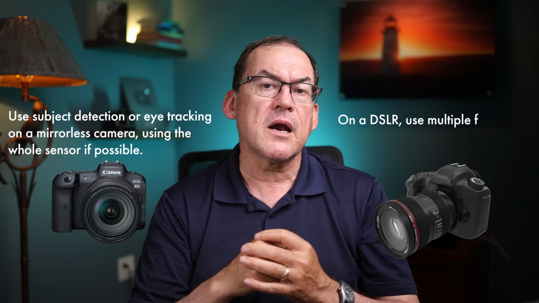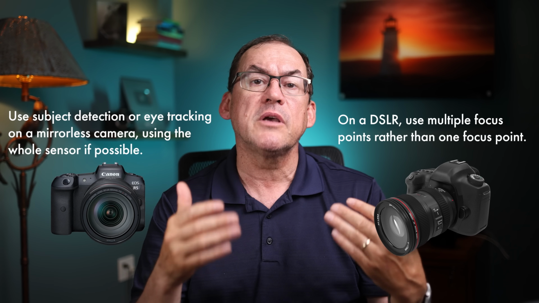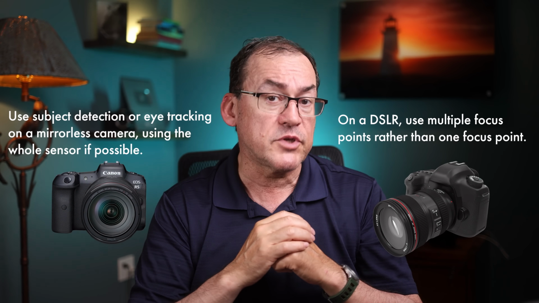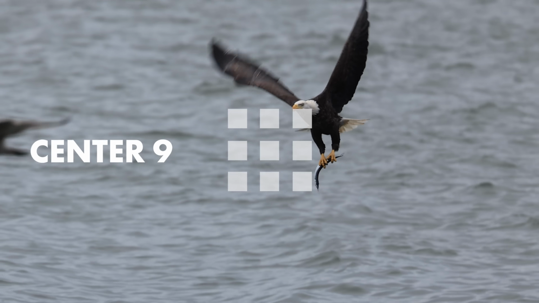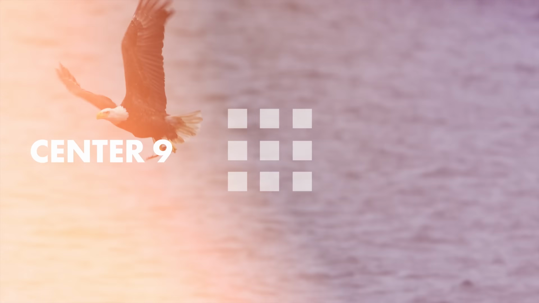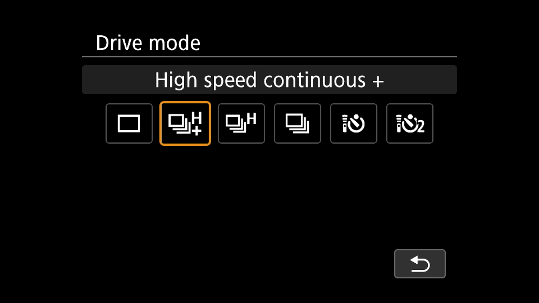But on a DSLR, use multiple focus points rather than one focus point to improve the odds of getting a focus point on your subject. In a busy scene though, maybe the center 9 points, for example, is better than all of them available to reduce the odds of something else other than your subject getting captured. Also set your camera to high-speed burst mode to try to take as many photos as possible per second. This improves the odds of capturing just the right moment.